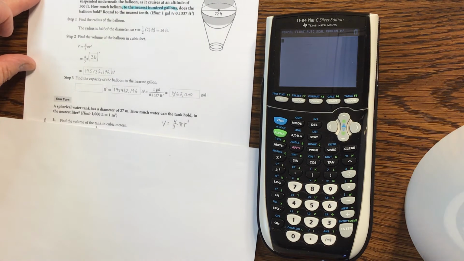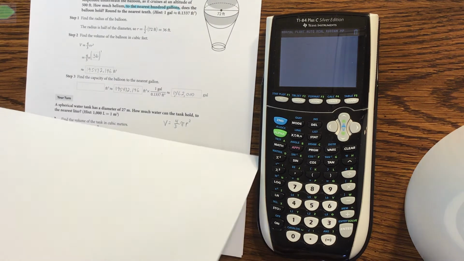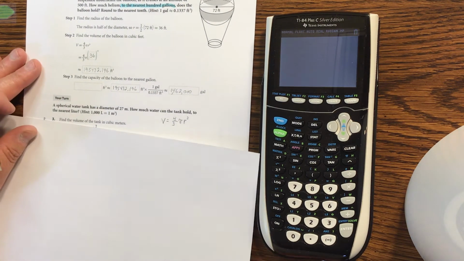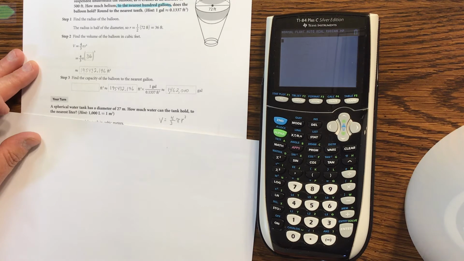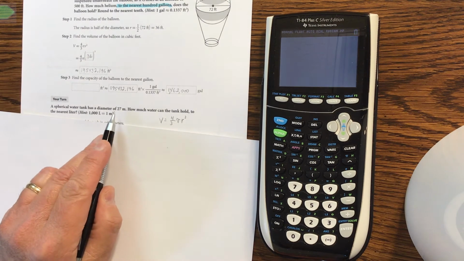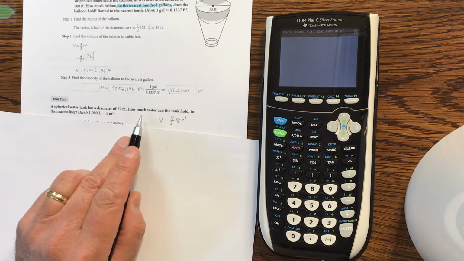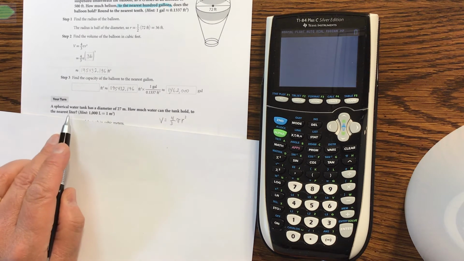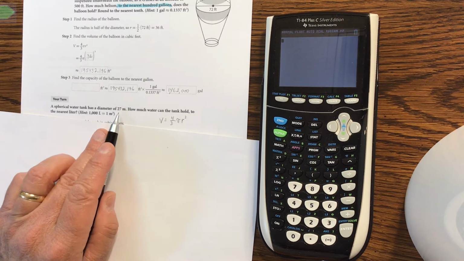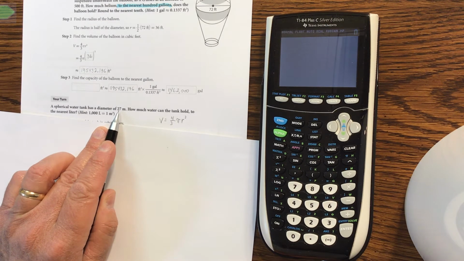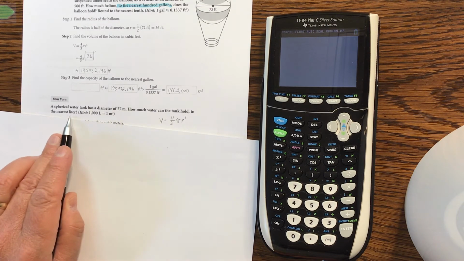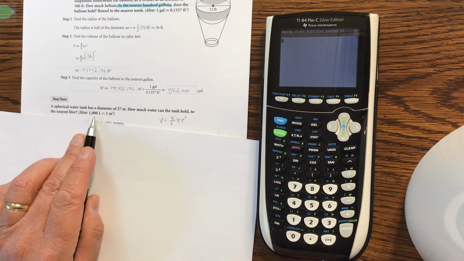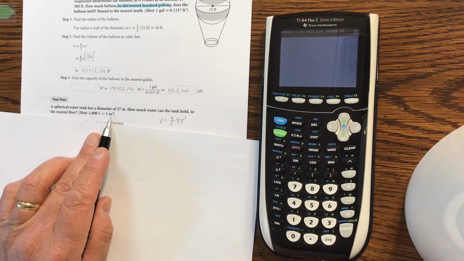So here's our first one. We have a spherical water tank that has a diameter of 27 meters, and they want us to find out how much water the tank can hold to the nearest liter. So what we're doing in this problem is converting a volume, in this case of cubic meters, into how many liters are in it. And they give us a hint. They're telling us that 1,000 liters is equivalent to 1 cubic meter.